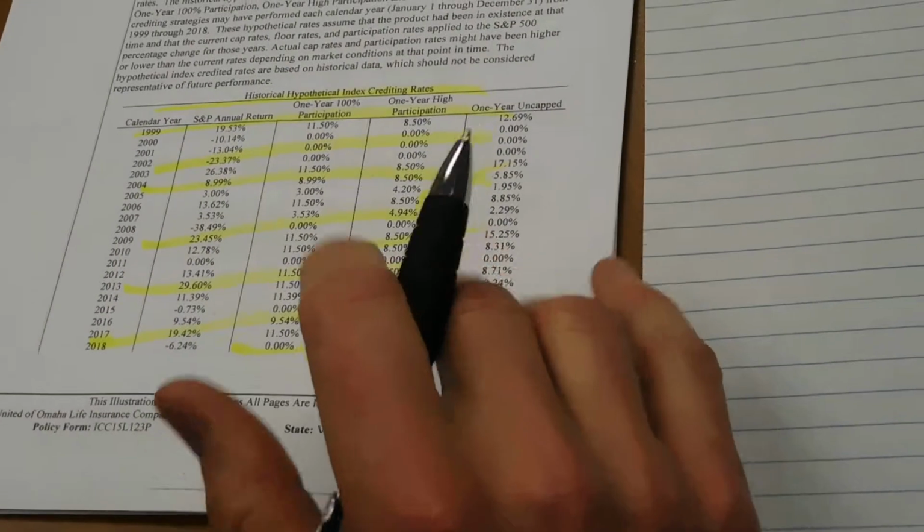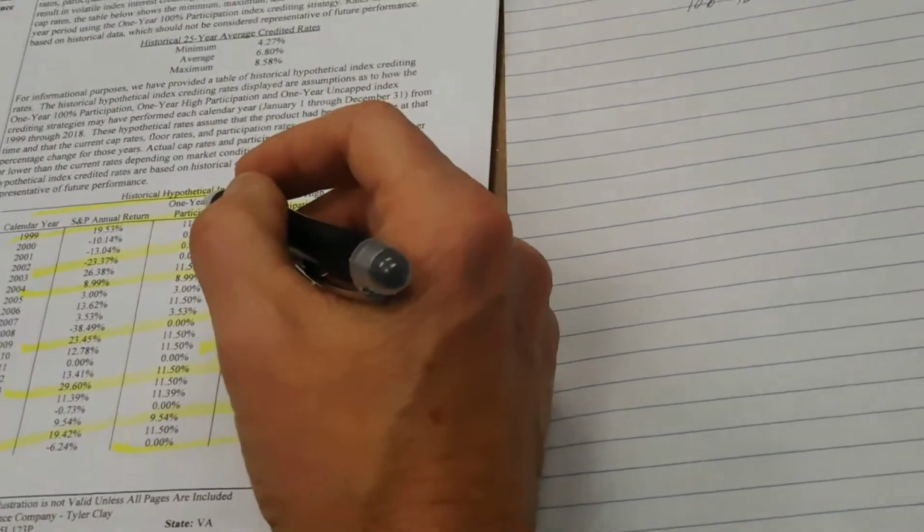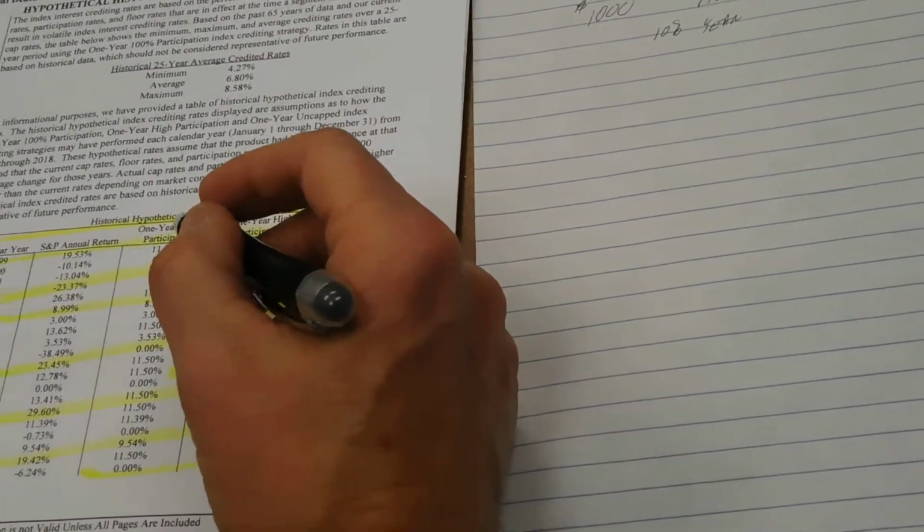Okay, now here's how it works. There's several different ways we can do it, but the one we like is the 1 year, 100% participation. And it does have a cap. So here's what that means. You get 100% of what the market does up until the cap of 11.5%. Okay. So let me show you what that means.